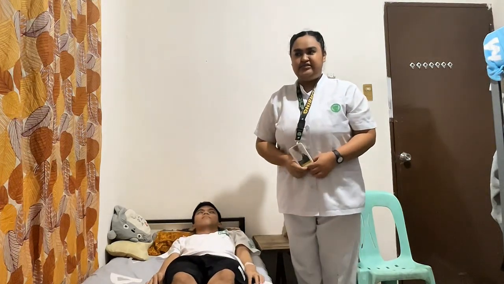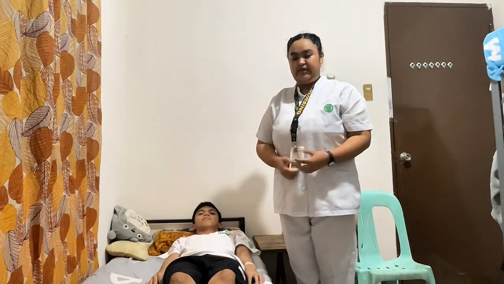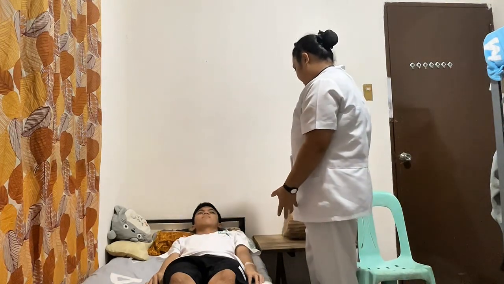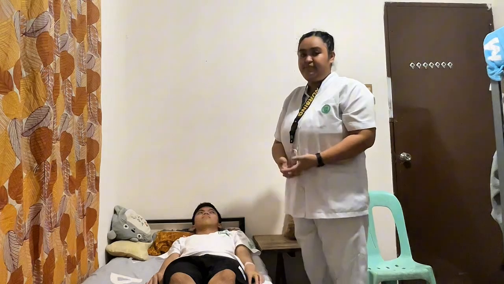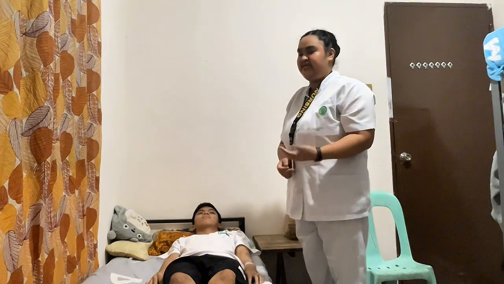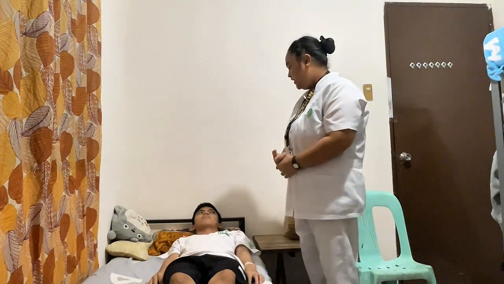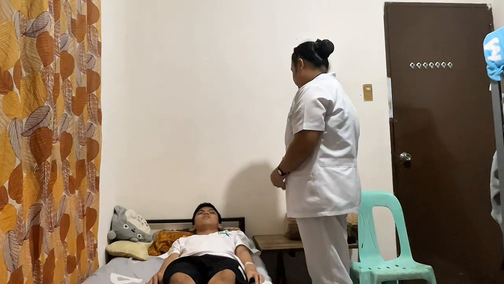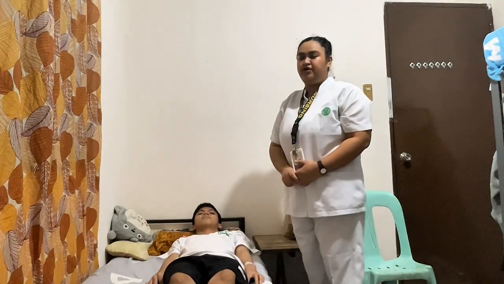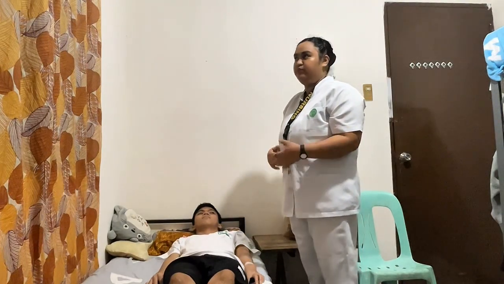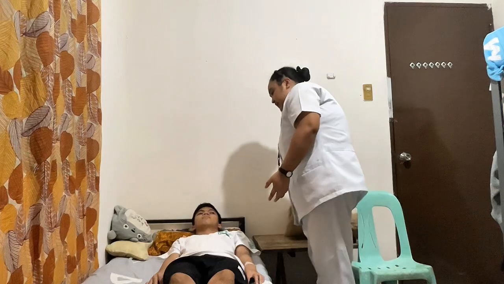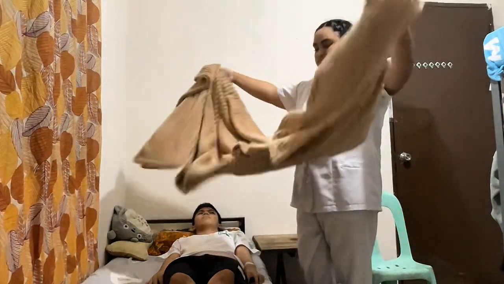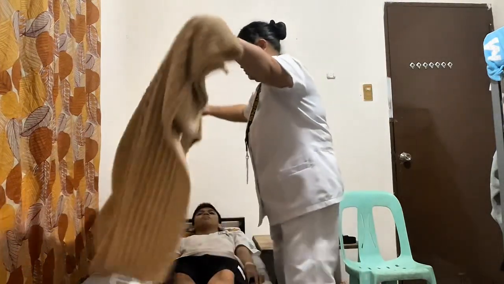So, since I am done with the transferring of the patient from chair to bed, I will ask the patient if he is comfortable with his position. Sir, are you comfortable with your position right now? Yes. So, since the patient is comfortable with his position, I will now put the blanket on the patient to provide some comfort.